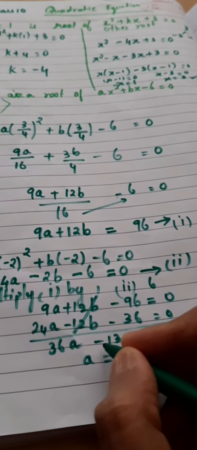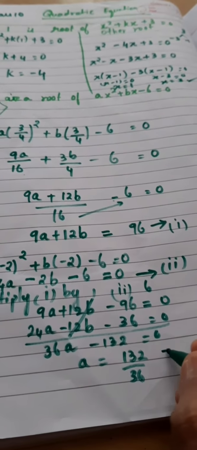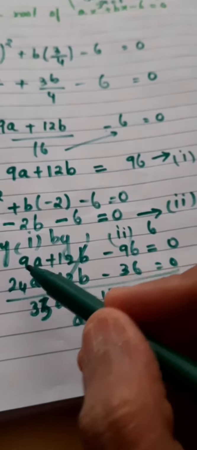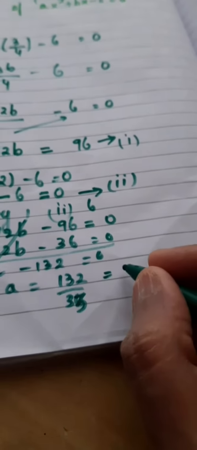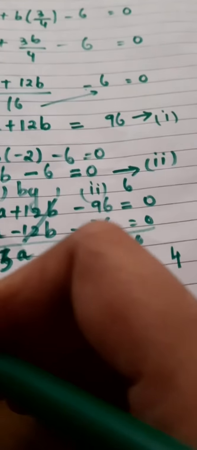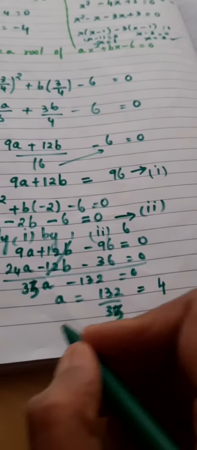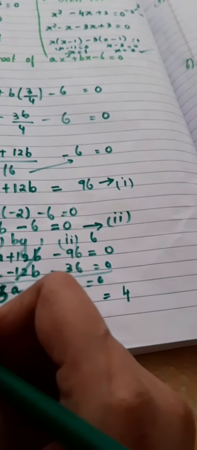So a equal to 132 by 36. Sorry, this is 24 plus 9, which is 33a. So dividing by 33, we will get a equal to 4. By substituting a value 4 in any one of the equations, we'll get the value of b.